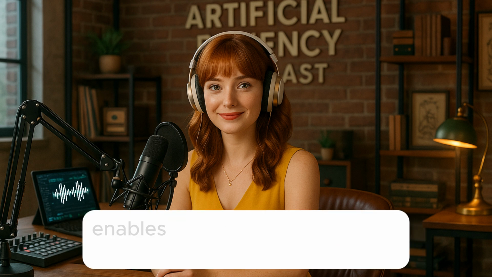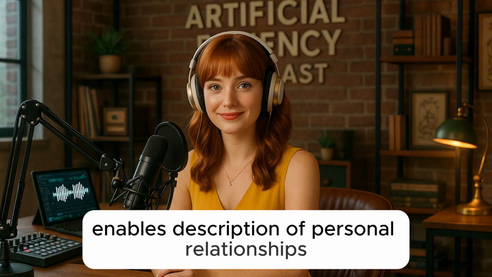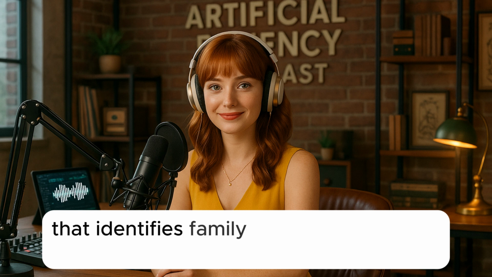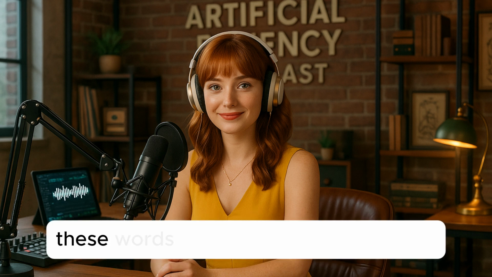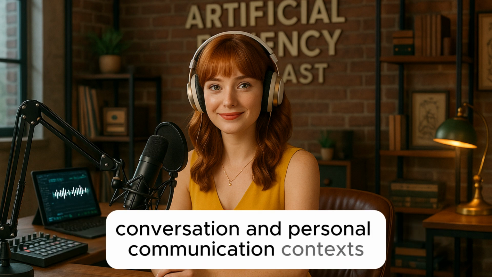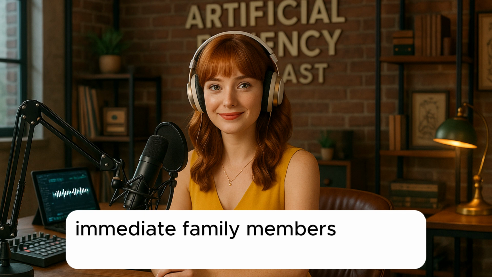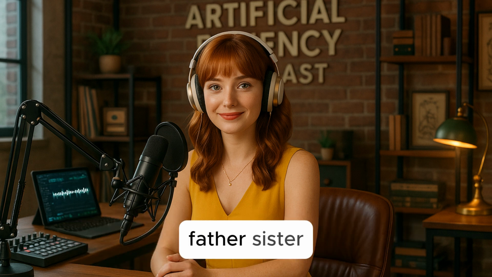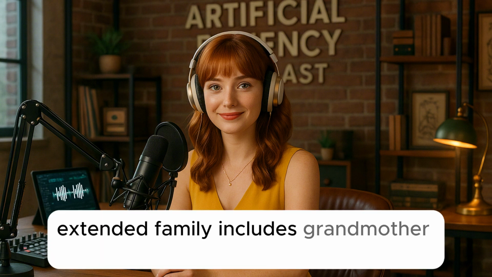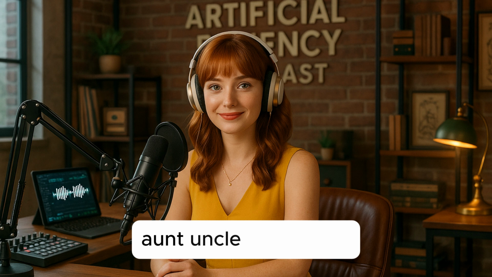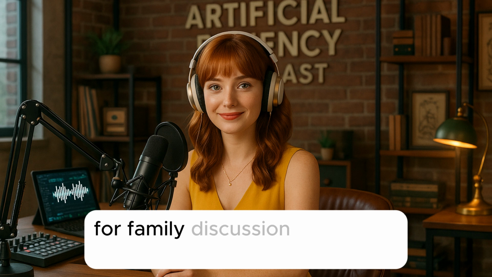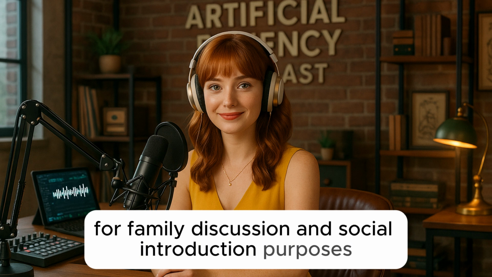Family vocabulary enables description of personal relationships and household composition through specific terminology that identifies family members and their connections. These words appear frequently in social conversation and personal communication contexts. Immediate family members include mother, father, sister, brother, daughter, and son. Extended family includes grandmother, grandfather, aunt, uncle, and cousin. These relationships require clear understanding for family discussion and social introduction purposes.